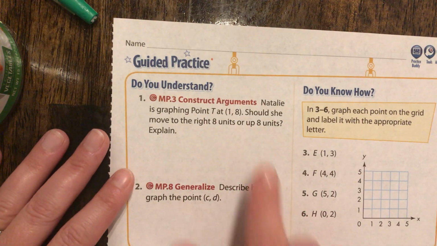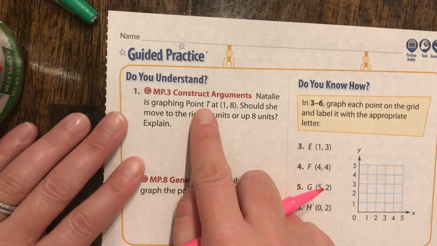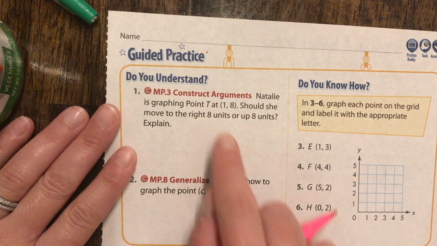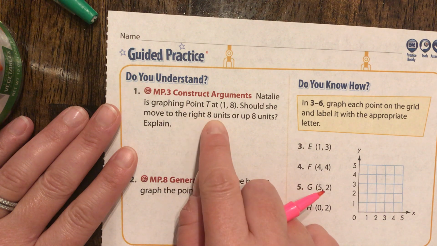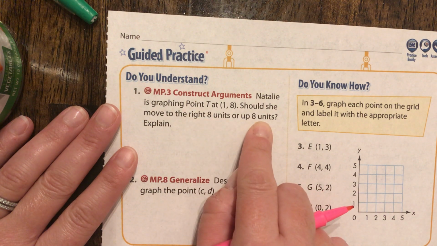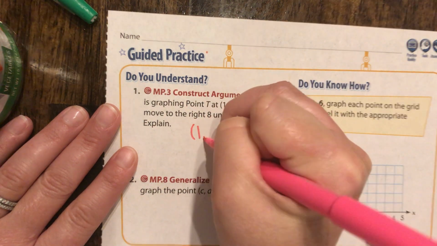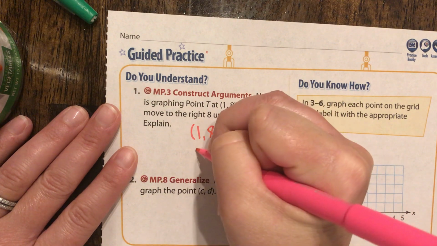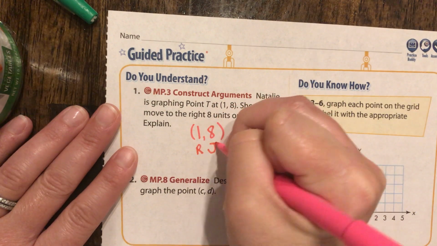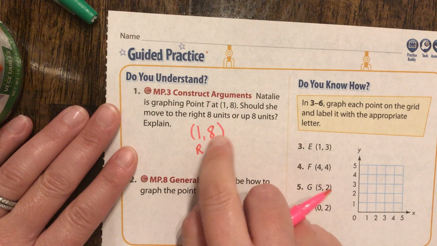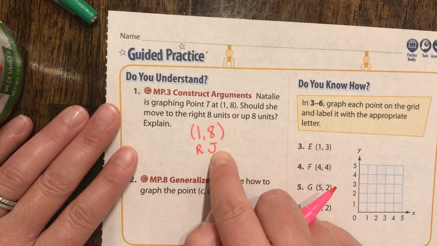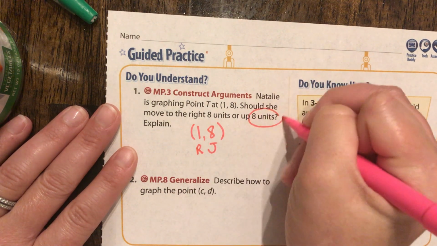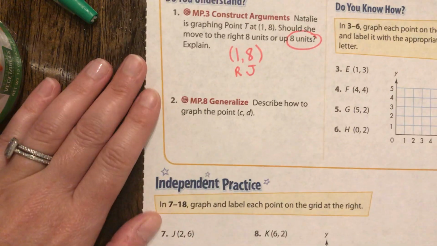All right, number one. Natalie is graphing point T at 1,8. Should she move up to the right 8 units or up 8 units? So she's got 1,8. This is your run. This is your jump. So does she move right 8 or does she jump 8? She jumps 8. All right.